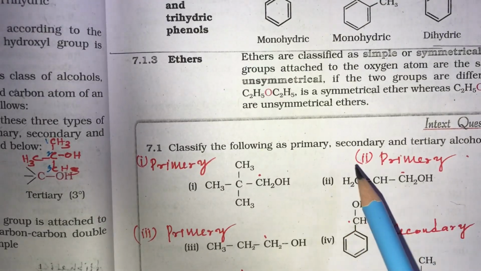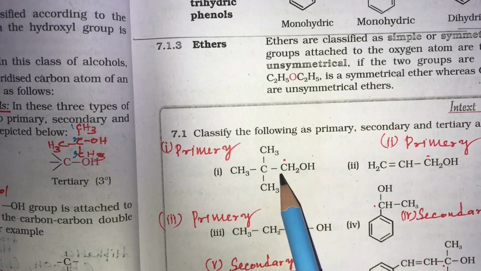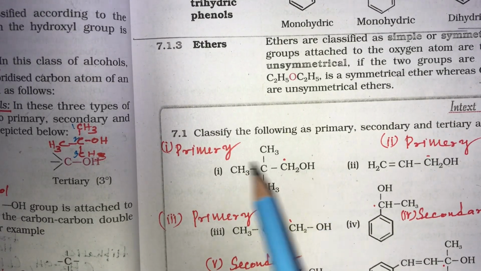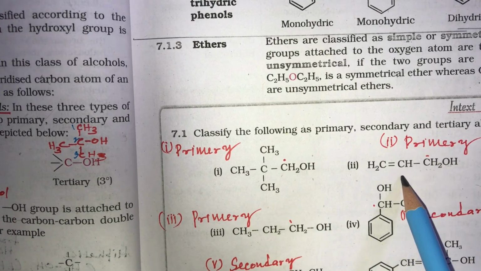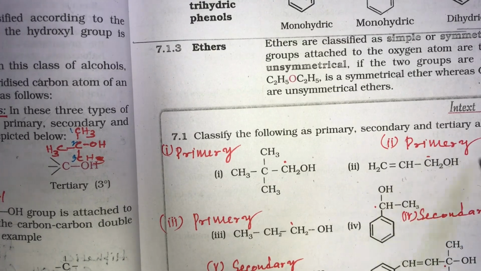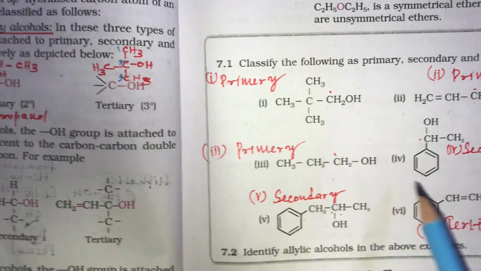Classify the following compounds into primary, secondary, tertiary. Here the OH group is attached to a carbon to which only one carbon group is present, so that is called a primary alcohol. Here also the OH group is attached to a carbon with only one carbon group, so this is an allylic primary alcohol, and here also a primary alcohol, only one carbon is present.